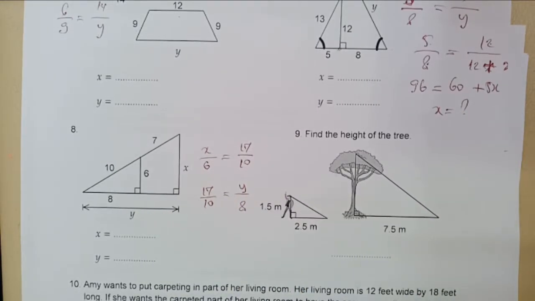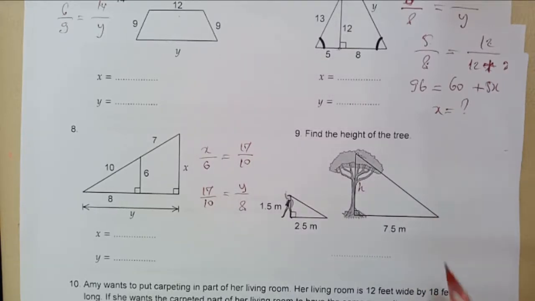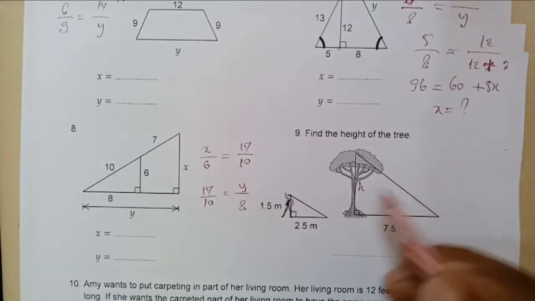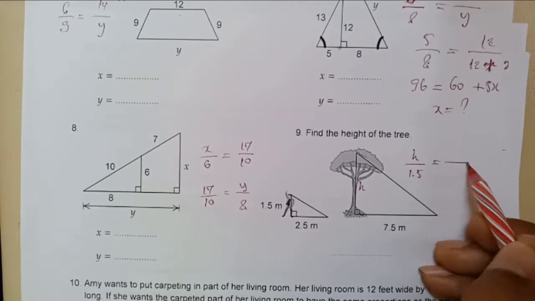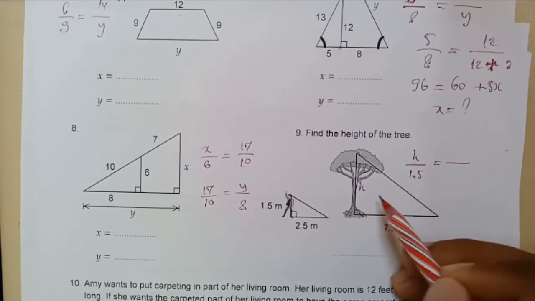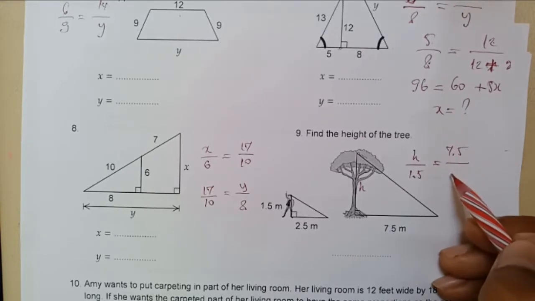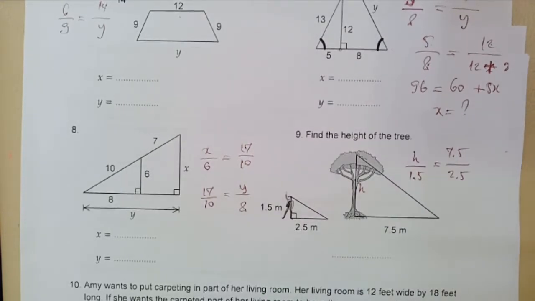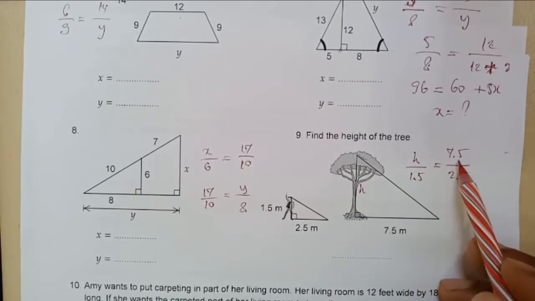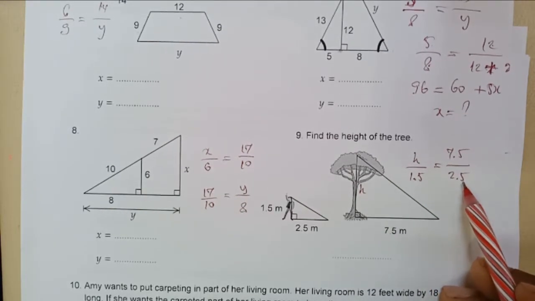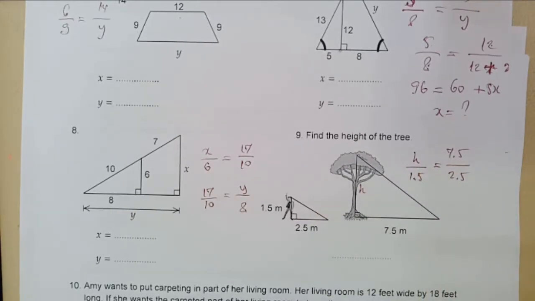Now this is to find the height of the tree. This is the missing part, the height. So you will have h over 1.5 is equal to 7.5 over 2.5. Doing the cross product, 1.5 multiplied by 7.5 divided by 2.5, you will have your h as the height of the tree.